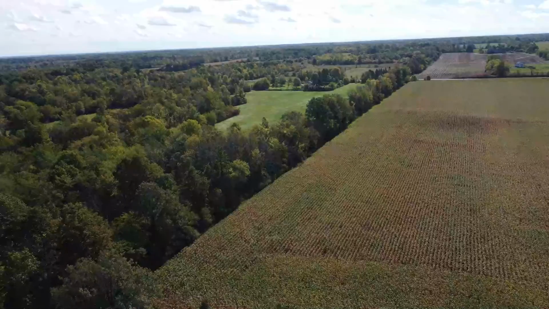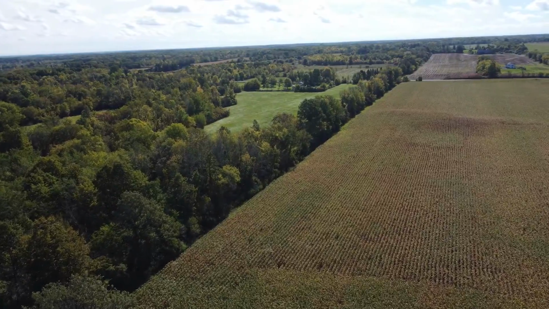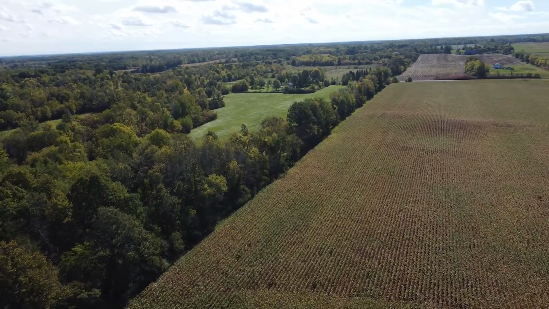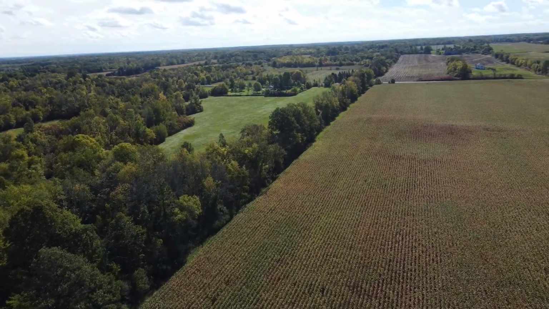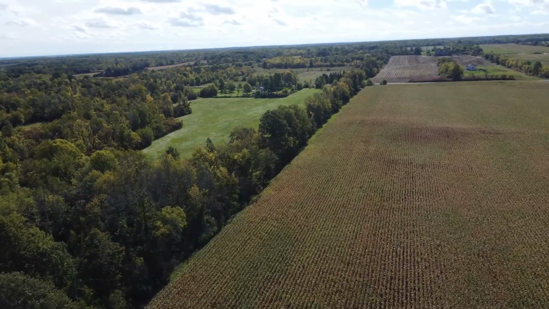Windbreaks on their own are just rows of trees and/or shrubs that reduce the force of the wind. The benefit of doing that is to conserve soil moisture and reduce nutrient loss for agricultural production areas. So that's what a windbreak is for, and it's also for homestead protection.